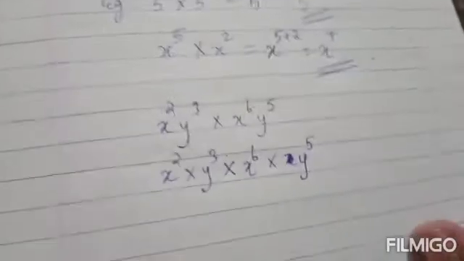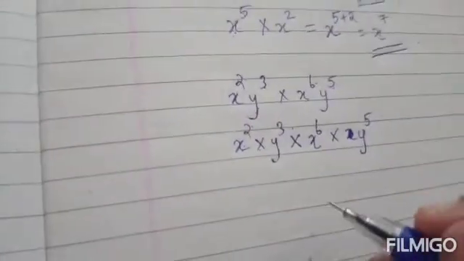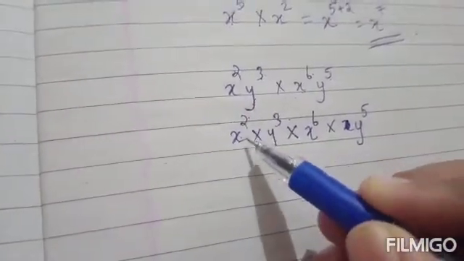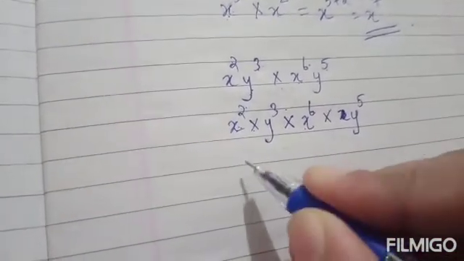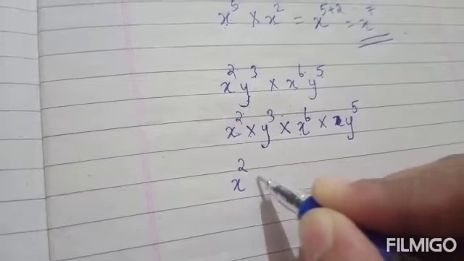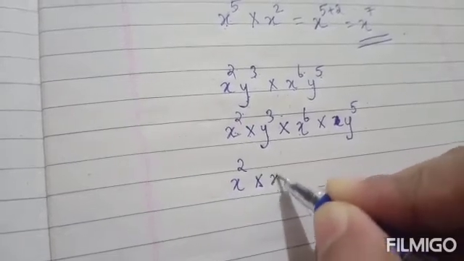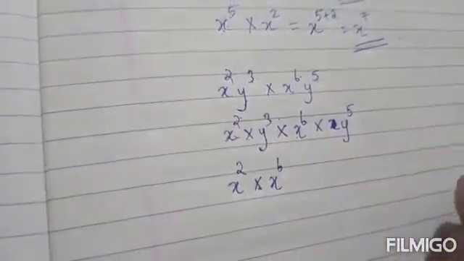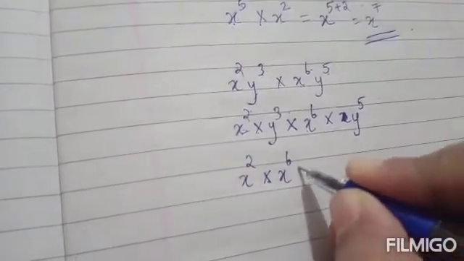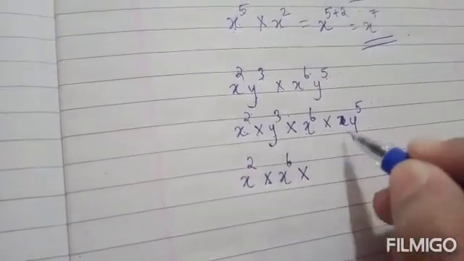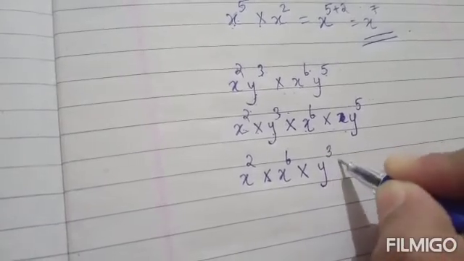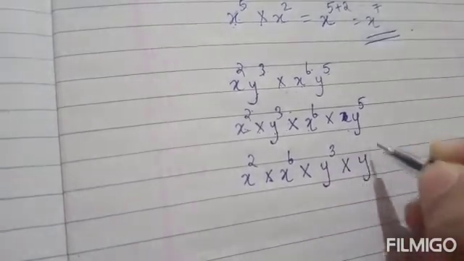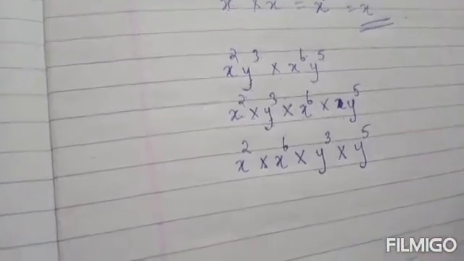Now you can use the product law. Here x square and x raised to 6 we can write together. So x squared into x raised to 6, into, now you can group the y variables. So y raised to the power 3 into y raised to the power 5.